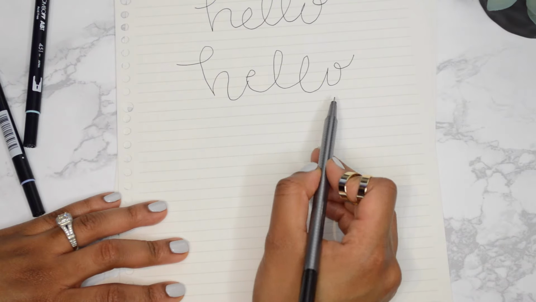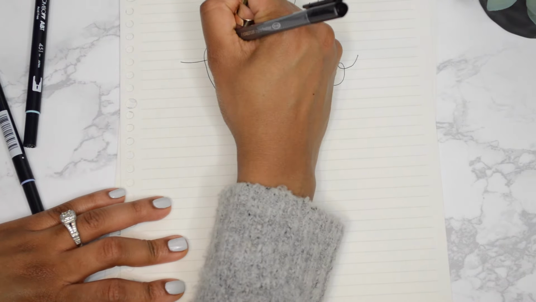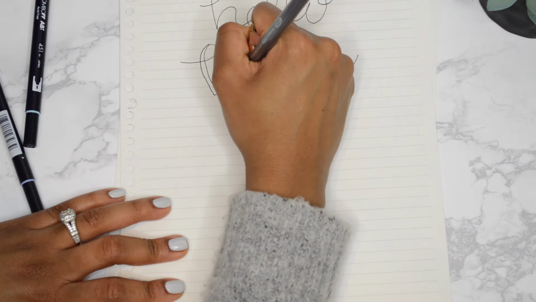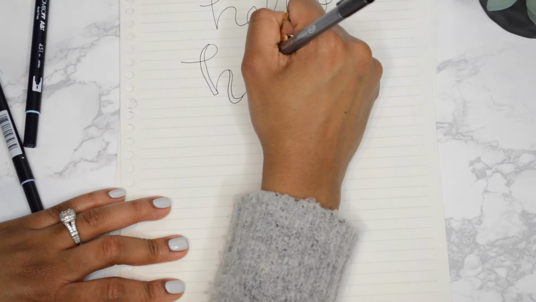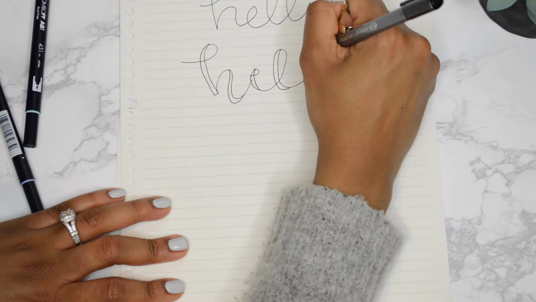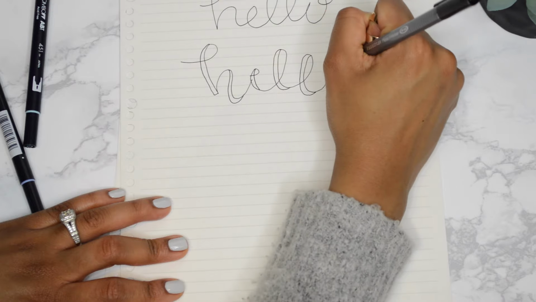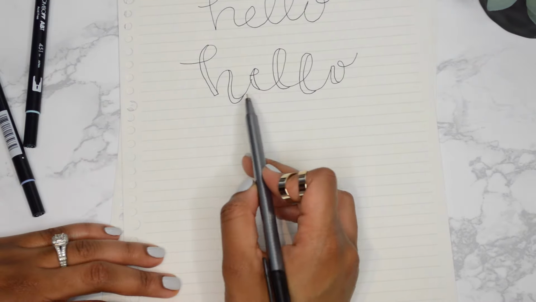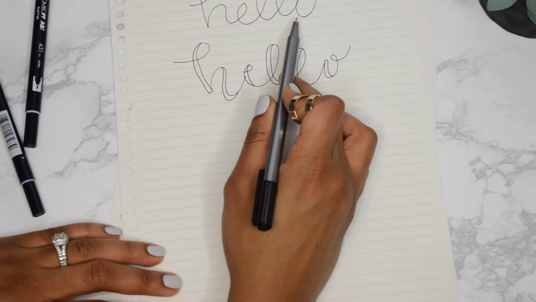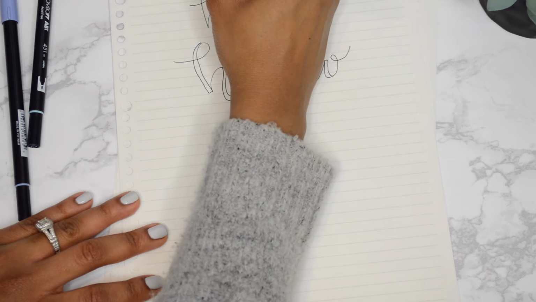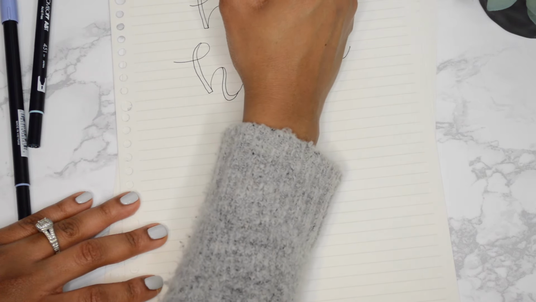Right? And that may not look like much right now, but once I go to fill it in with my outline effect, it really starts to look cool. And there you go. So to me, that just looks a lot more fun than this one. But it doesn't mean that this one is not okay. You can still use this. You can still do your outlines and it will still look really good.